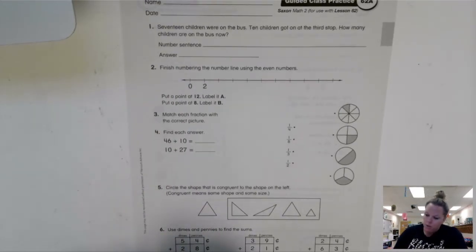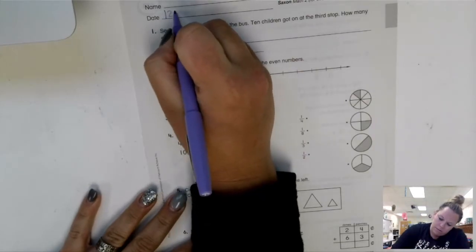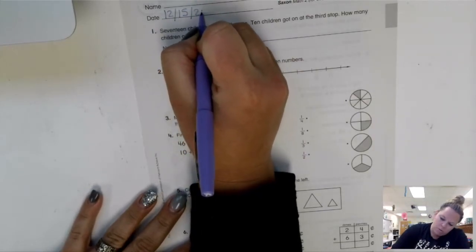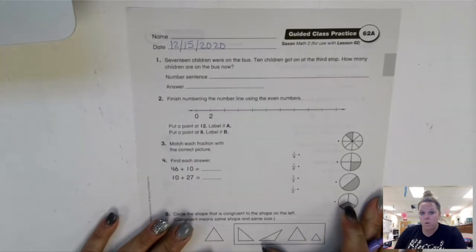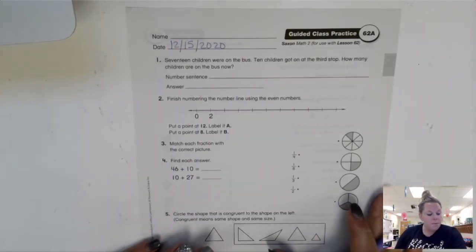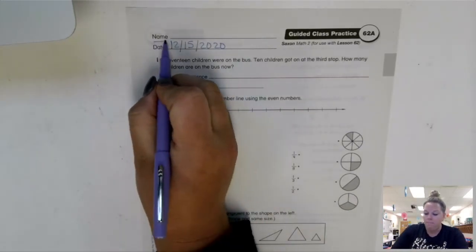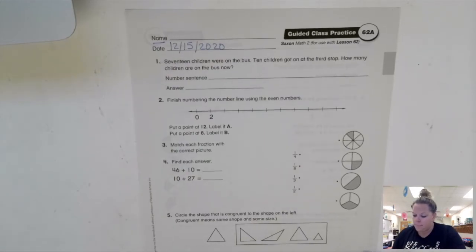Today's date is 12/15/2020. Don't forget your name. We're going to get started right away. It says 17 children were on the bus. 10 children got on at the 3rd stop. How many children are on the bus now?